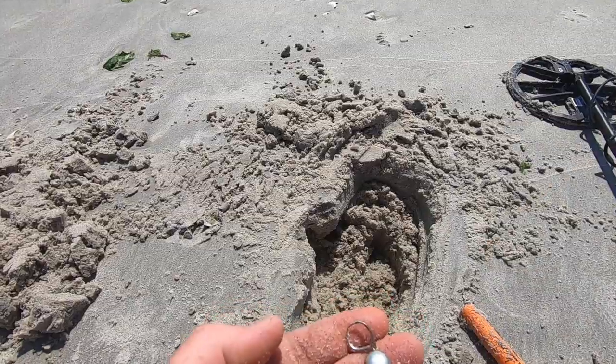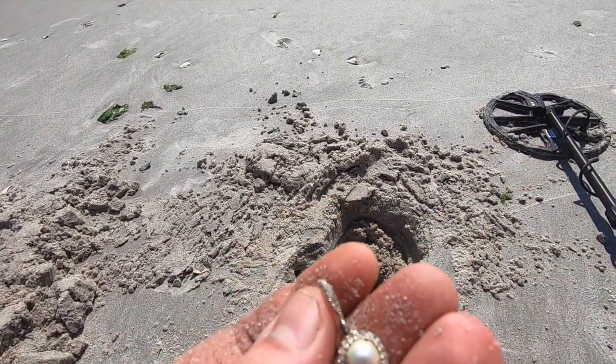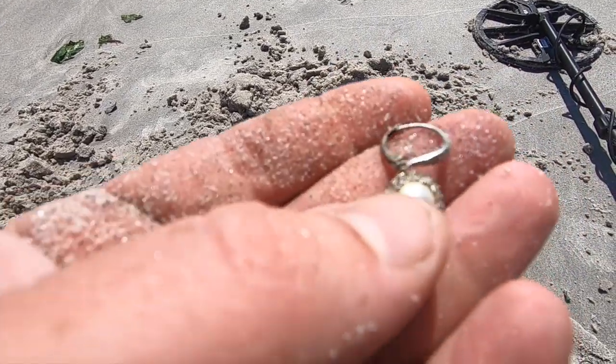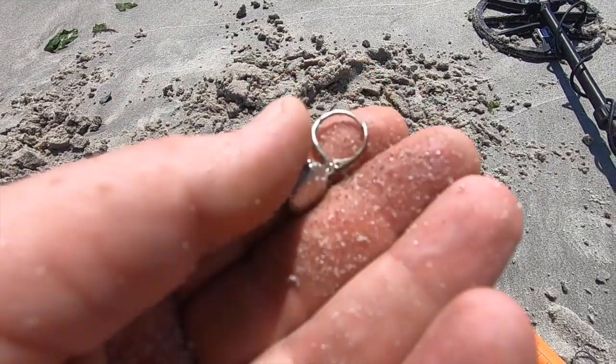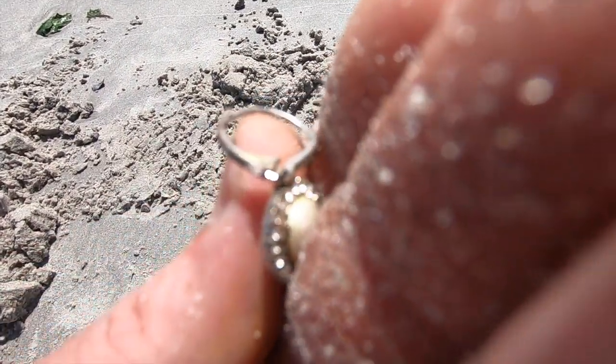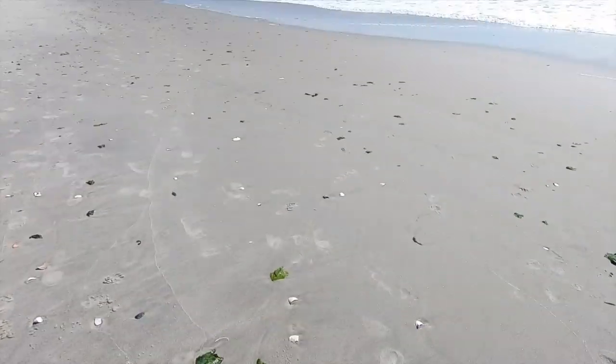Found a quarter. All right, we got our first piece of jewelry of the day. This has diamonds on it, I hope. Although I don't see any sign that it's silver or gold. But I'll have to give it a closer look. We got an eyeglass part.